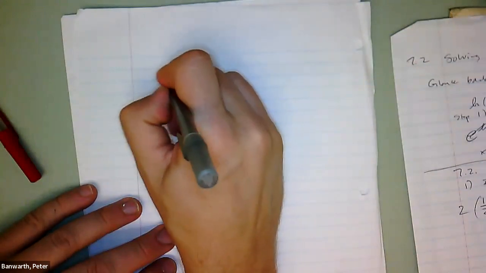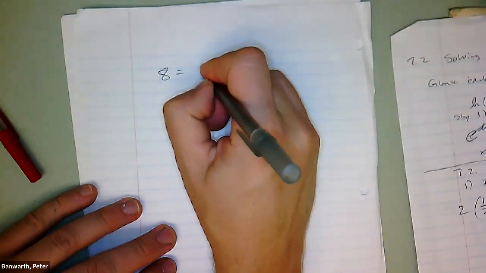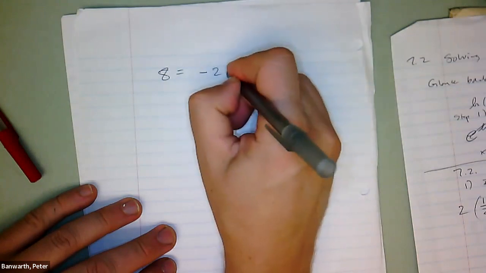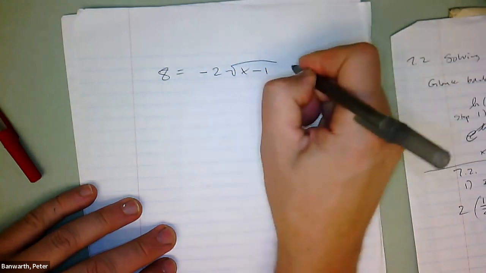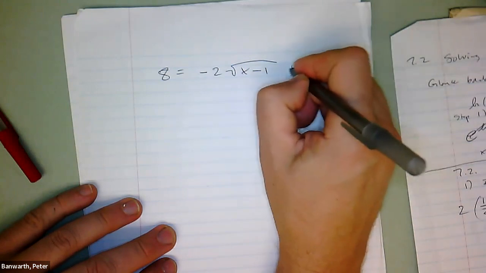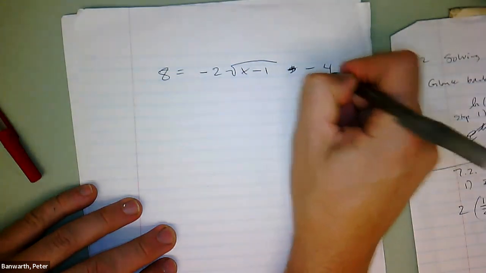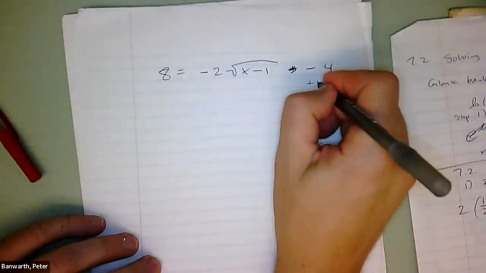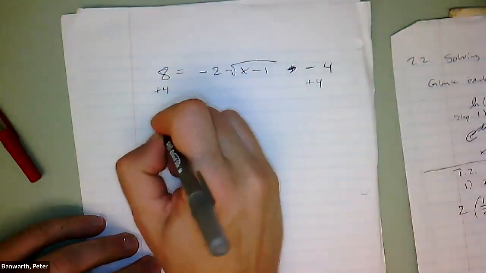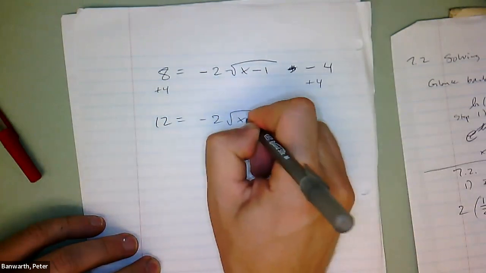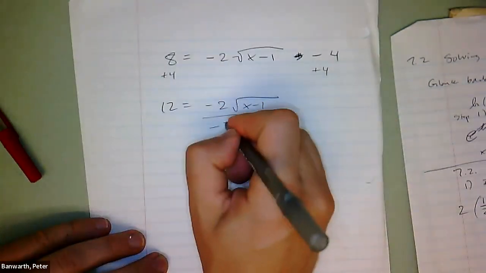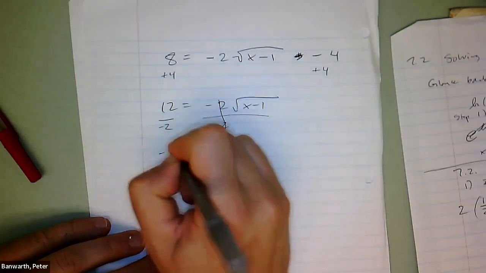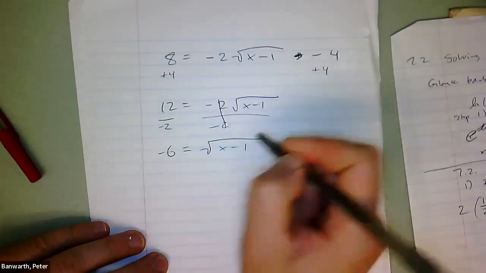Right, and you still have to be careful because maybe I get something like 8 equals -2 square root of x minus 1 minus 4. Sure. And I'll add 4 to both sides. I get 12 equals -2 square root of x minus 1. Divide both sides by -2. And I get -6 equals the square root of x minus 1.